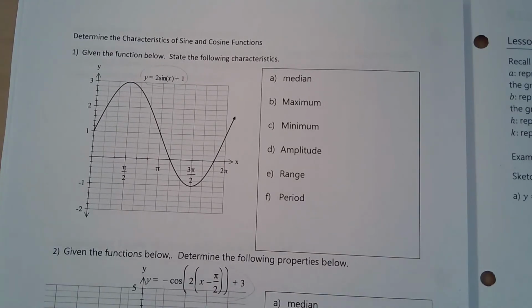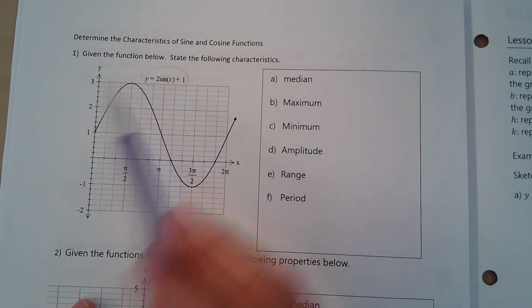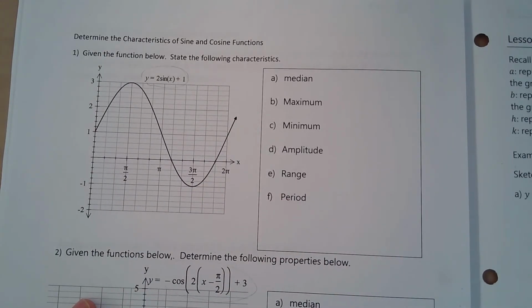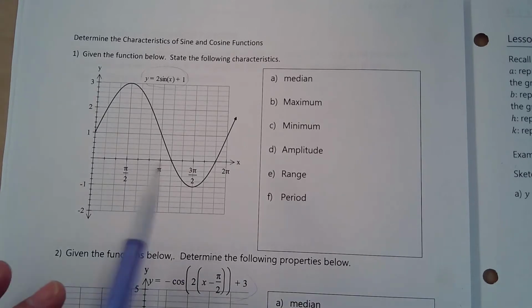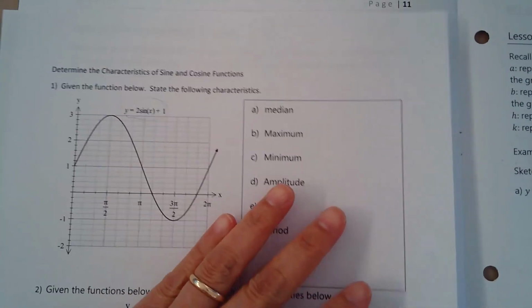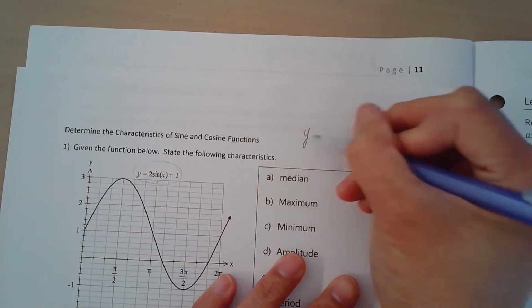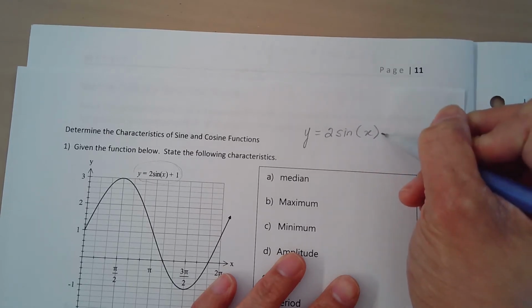Now, this one, what kind of transformation do you think happened here? Don't look at the graph yet, just look at the equation. 2 sine x plus 1. Describe it. Vertical shift, okay. Which part of this tells you a vertical shift? Plus 1, right. Yeah, that's right. So there are actually 2 kinds of transformation that happen in here. I'll just write it over here: y equals 2 sine x plus 1.